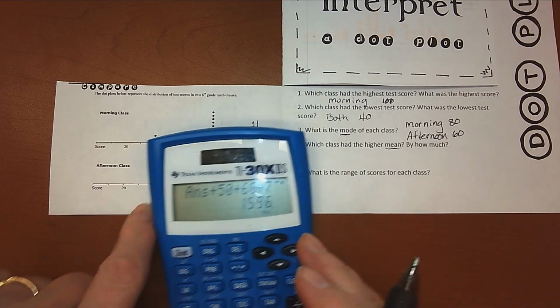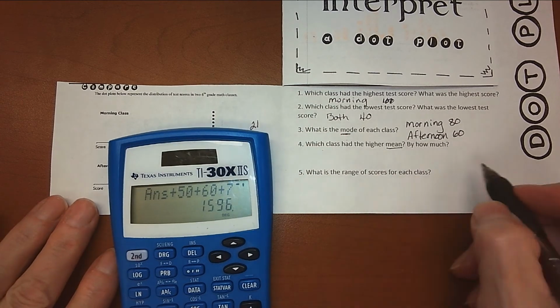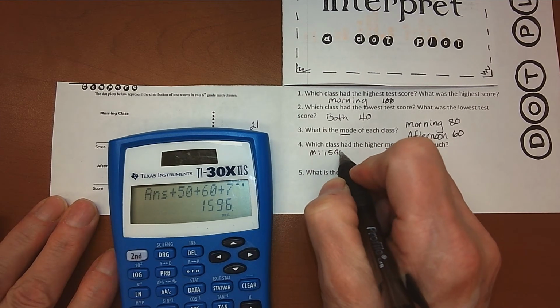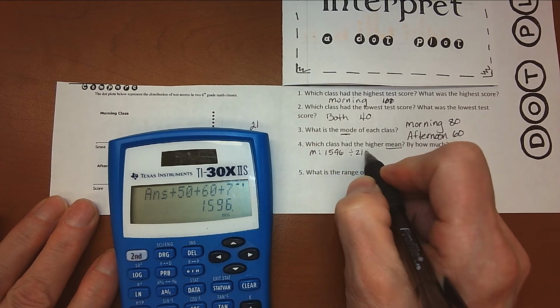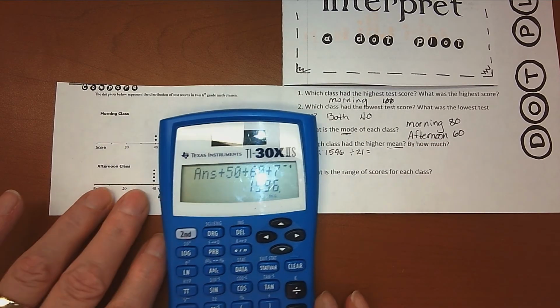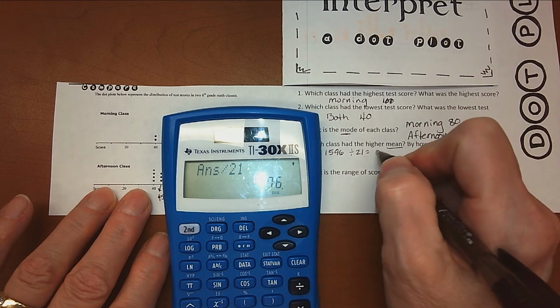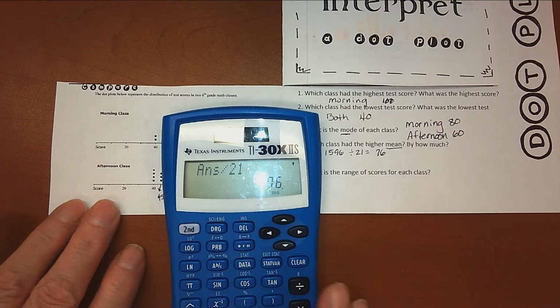When we add all that up, we get 1,596, and this is the morning class. And then, of course, we want to divide that by 21 to find our mean. And so I'm going to take that and divide by 21, and you can see we get 76. All right, so let's do our afternoon class now.